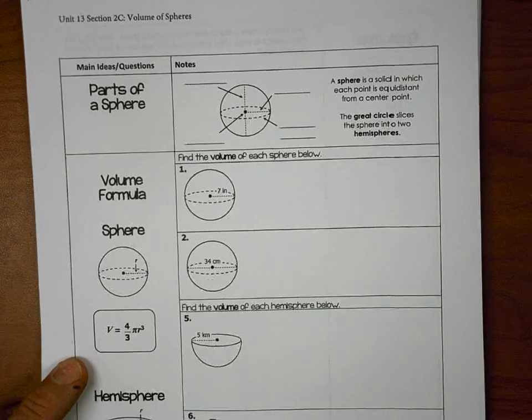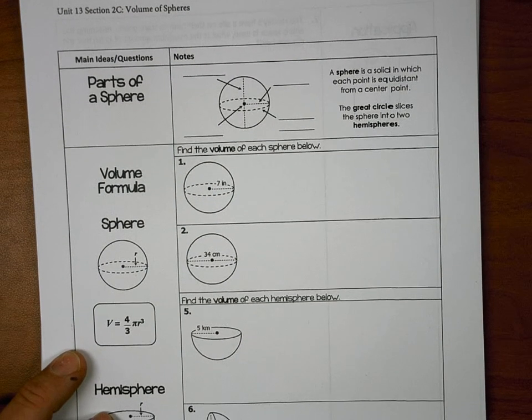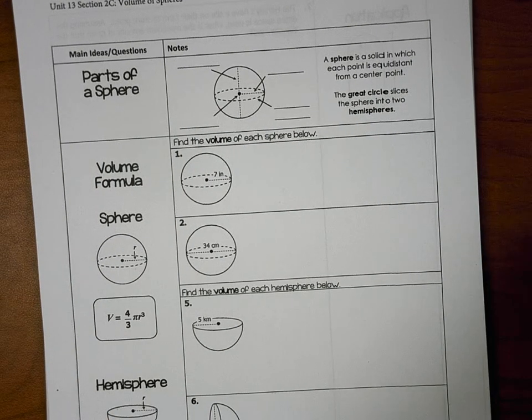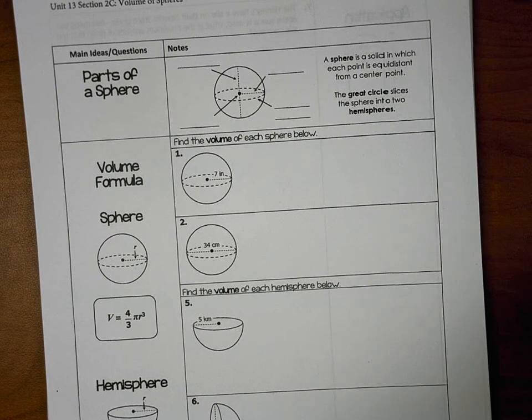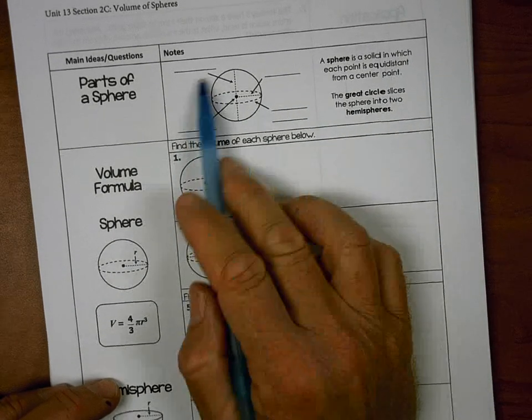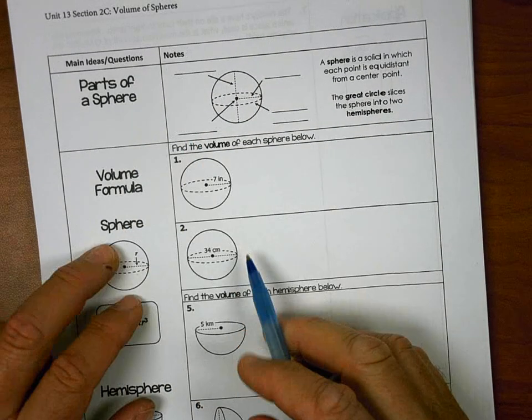Okay, so anyhow, we're going to be going over spheres today. This is your assignment where you had to be finding the volume of various spheres. The first thing that we want to do is that there are parts of a sphere that you need to know.